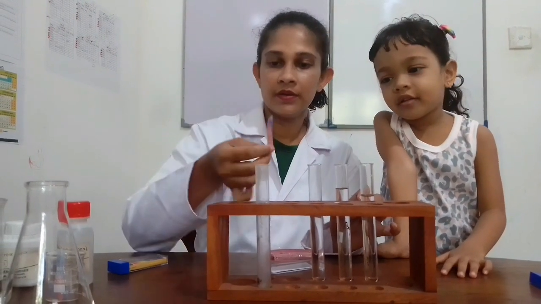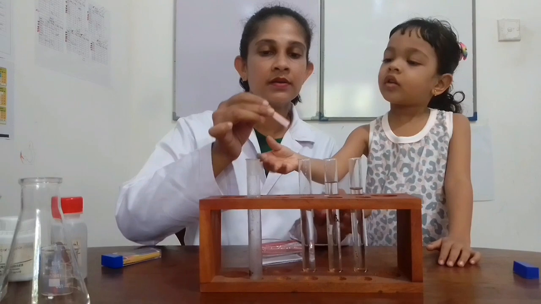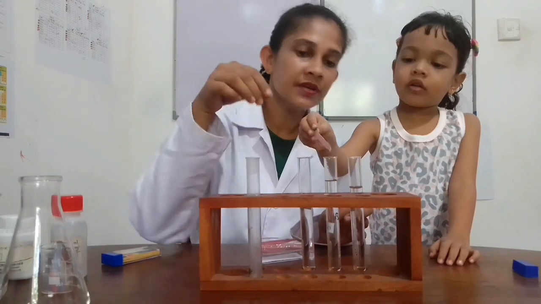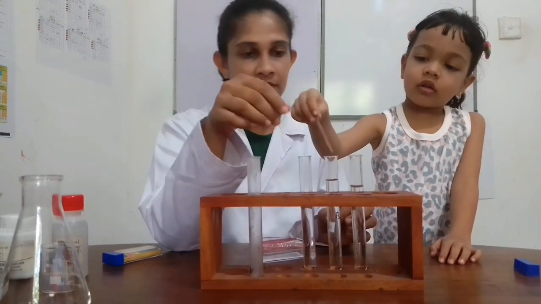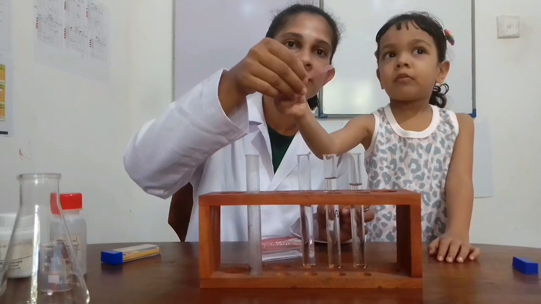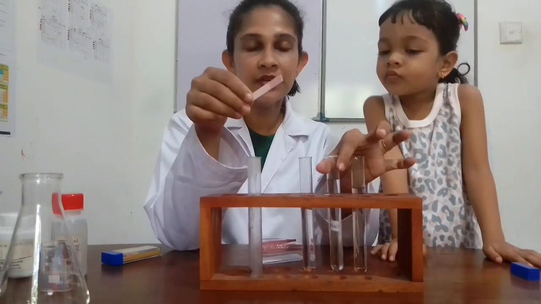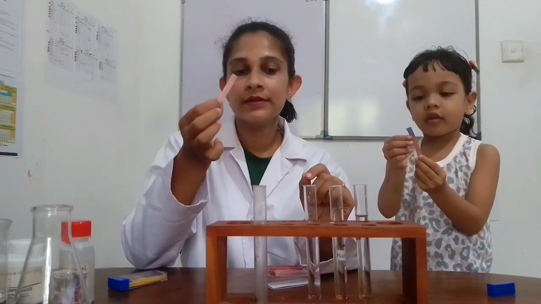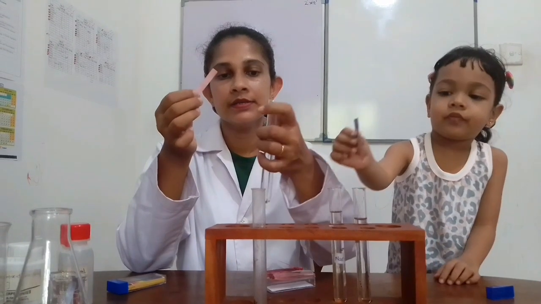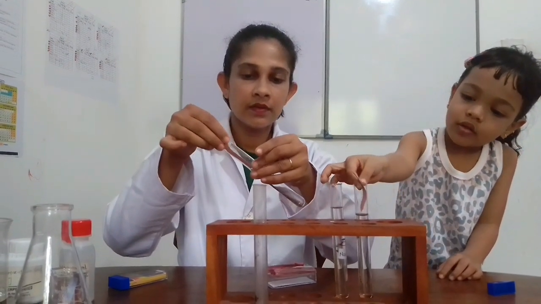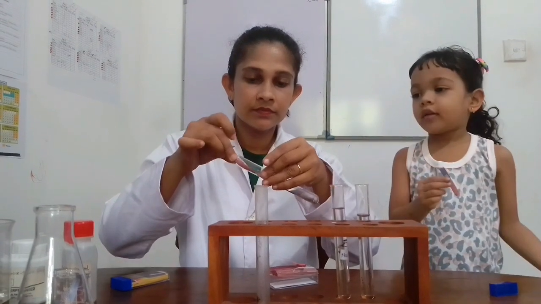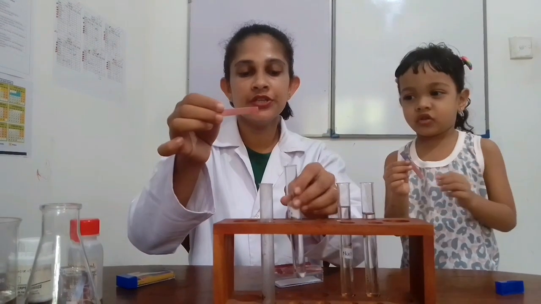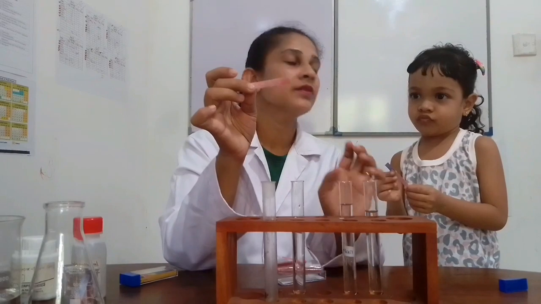Then we try sodium chloride solution with red litmus paper. Dip it and check for color change. No color change in red litmus paper with sodium chloride solution. Now I am going to try red litmus paper with dilute sulfuric acid. No color change with dilute sulfuric acid.